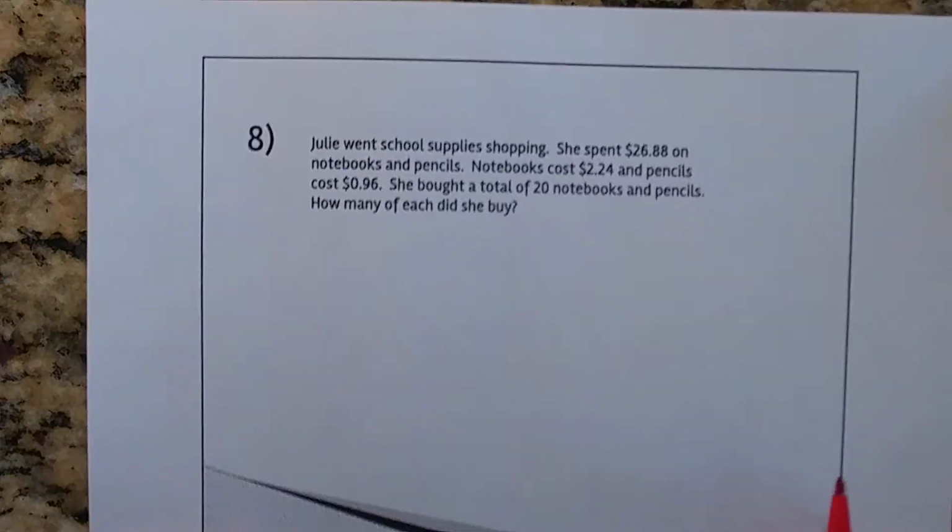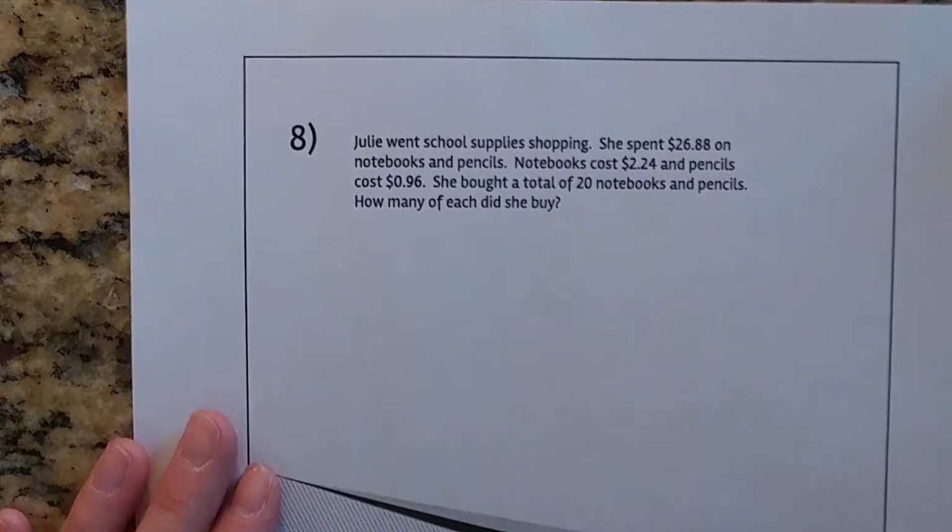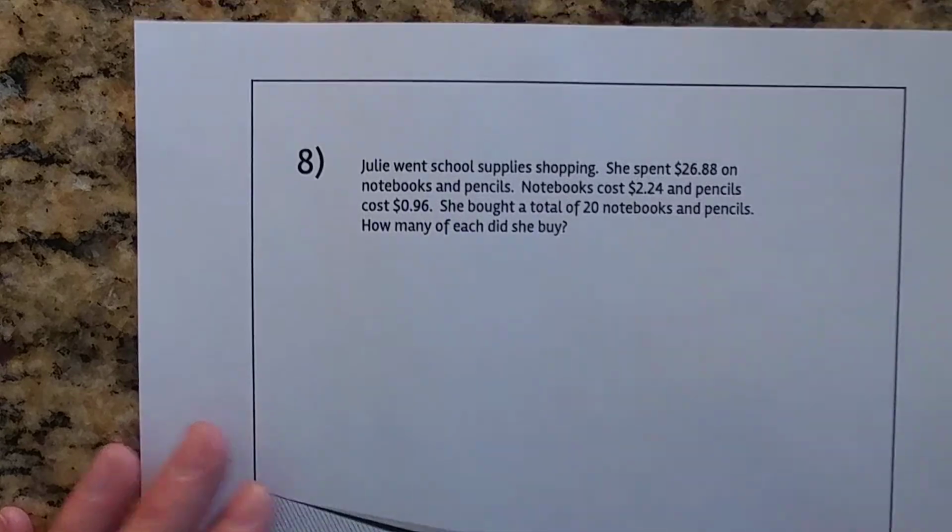So here we have number 8. Now there's no choices for number 8, and there's also no choices for number 9. We're completely on our own here. So let's see if we can set up our system.